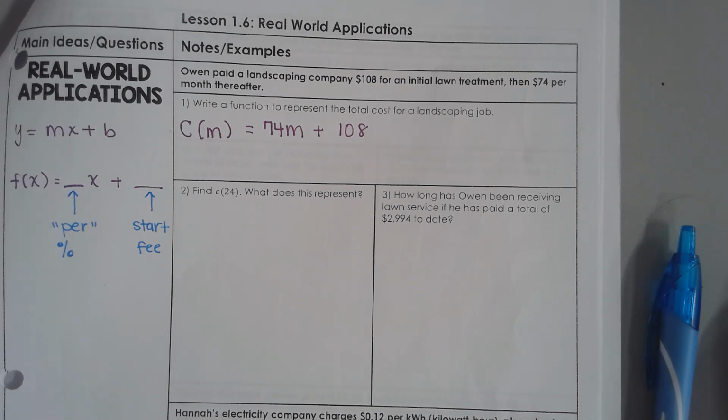Okay. So number 2 says to find C of 24, and then it asks what does that represent. So C of 24 means I'm going to take 24 and put it where? In the M spot.